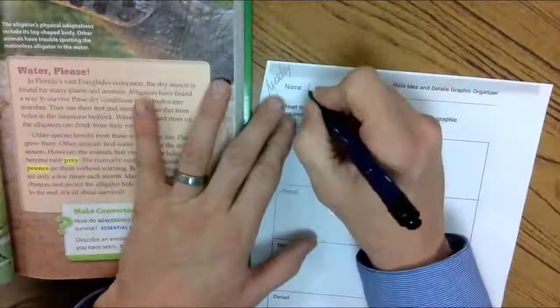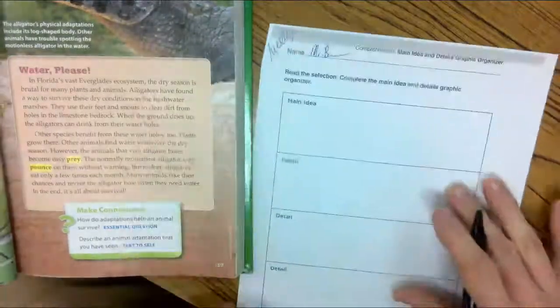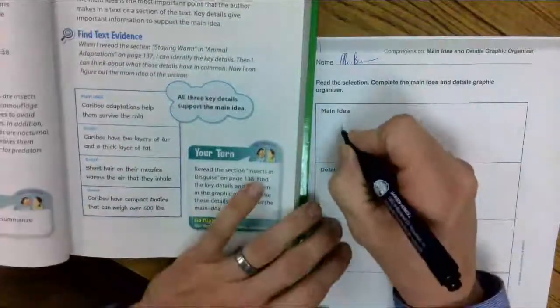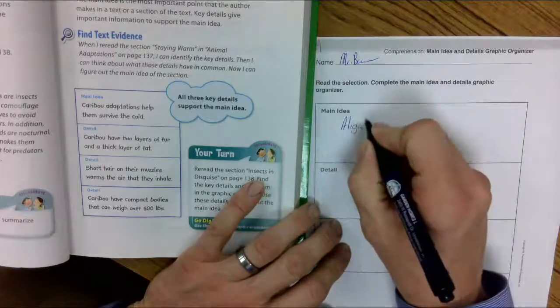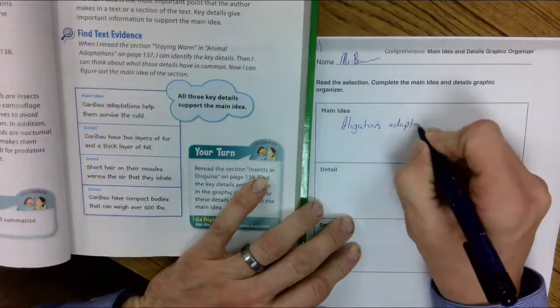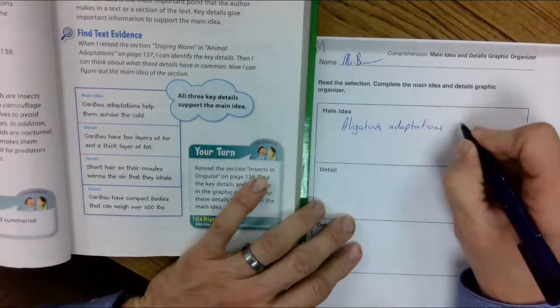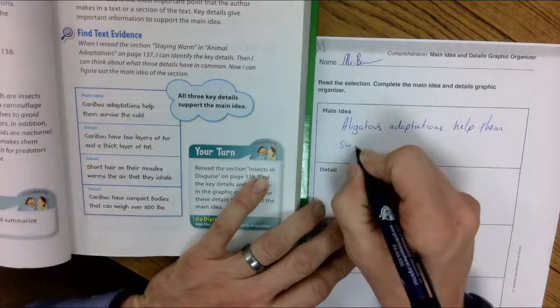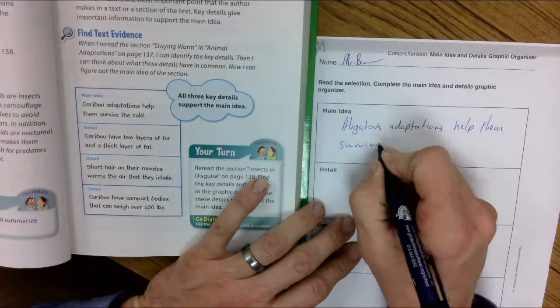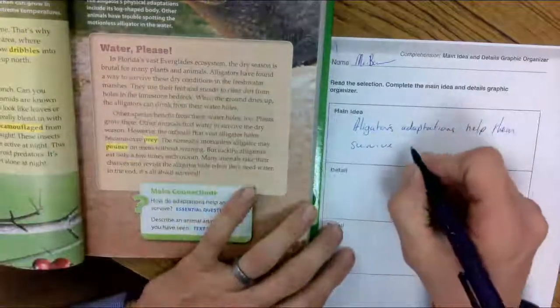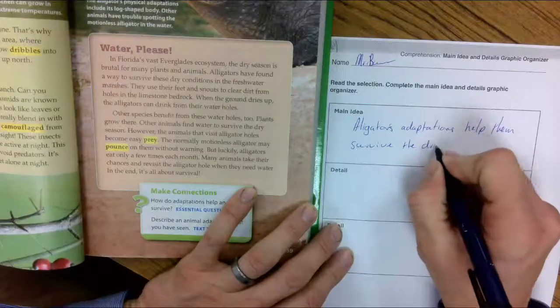All right, keep that book close. Let's go. What's the main idea here? Well, I'm going to start with my name so I can get some credit for this one. The main idea, I'm going to model mine just like theirs. Alligators' adaptations help them survive. And what are we going to say? Florida Everglades equals dry season. Survive the dry season.